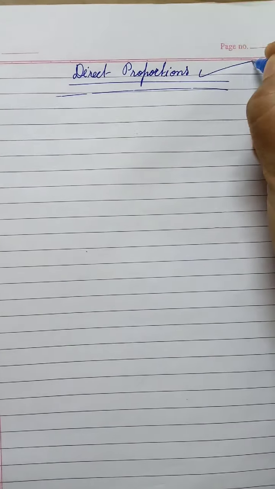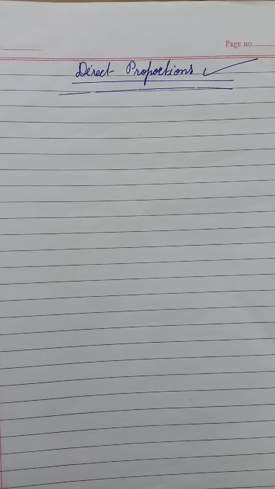Today we are going to study direct proportions. So let us understand what we mean by direct proportions. Say we have two quantities and they depend on each other in such a way that a change in one results in a corresponding change in the other, then the two quantities are said to be in variation.